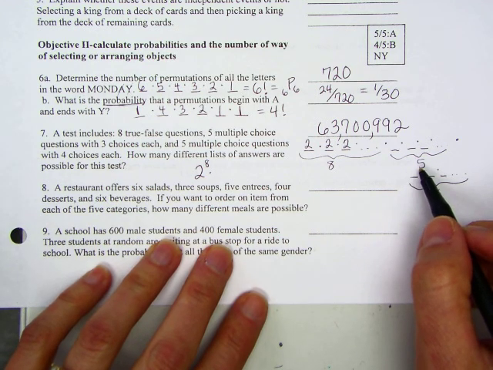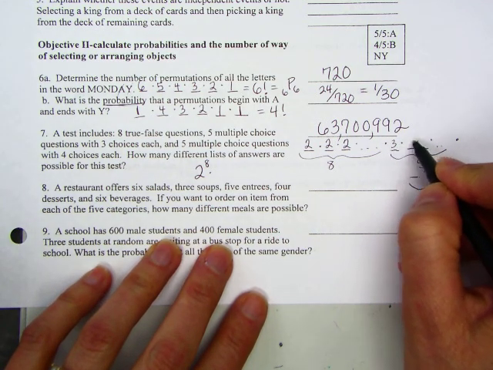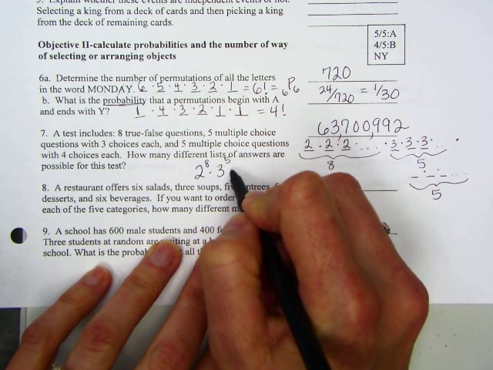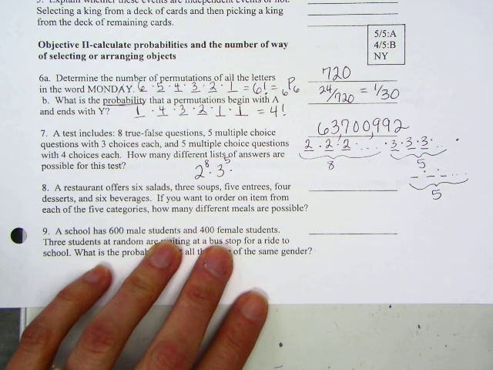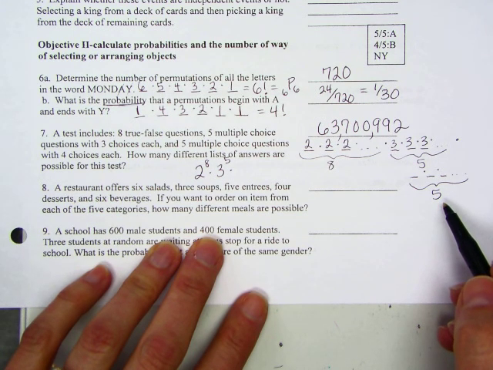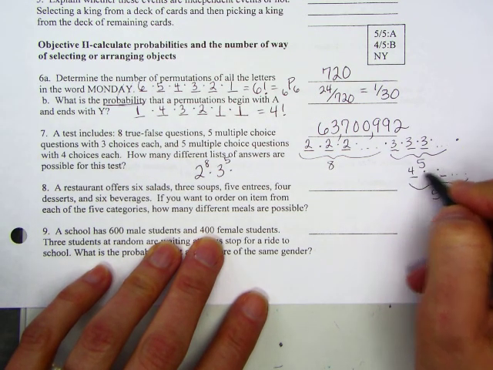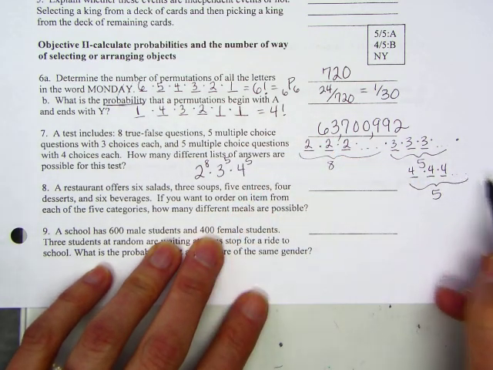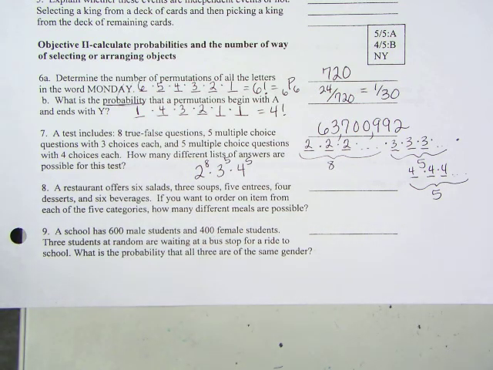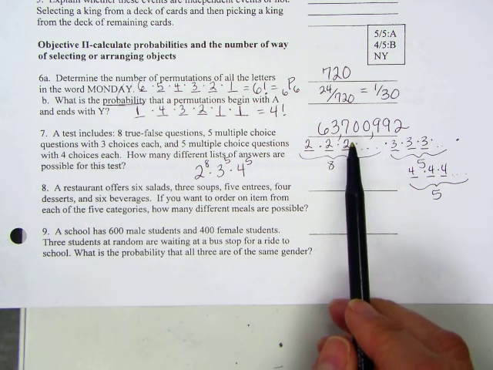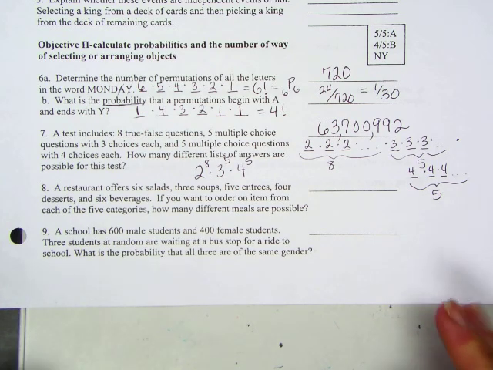And then we have 5 multiple choice questions with 3 options each, ABC, ABC, ABC, or whatever. Again, there are 5 of those, so that's 3 to the 5th. Notice I'm multiplying all of these because we're answering all of these. And then 5 more multiple choice with 4 options each. 4 times 4 times 4, or 4 to the 5th. I just did dot, dot, dots here because if it's 20, it's not real reasonable to write all of those out. Okay? And when I multiply all those together, that's how many different possible lists of answers there are.